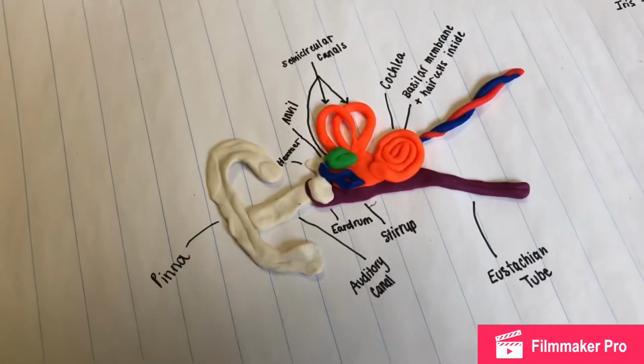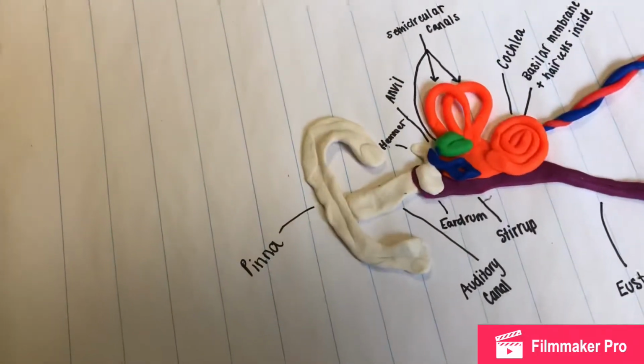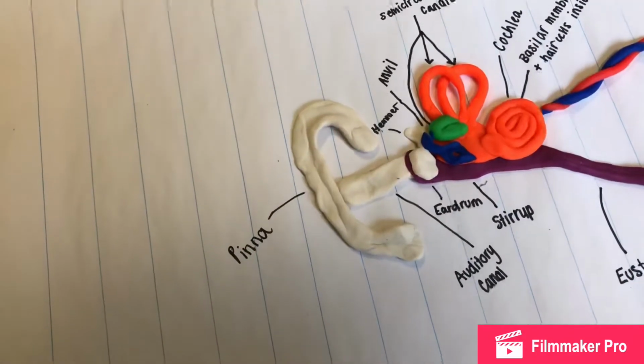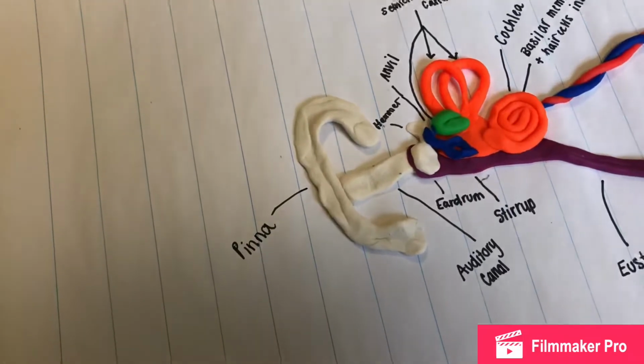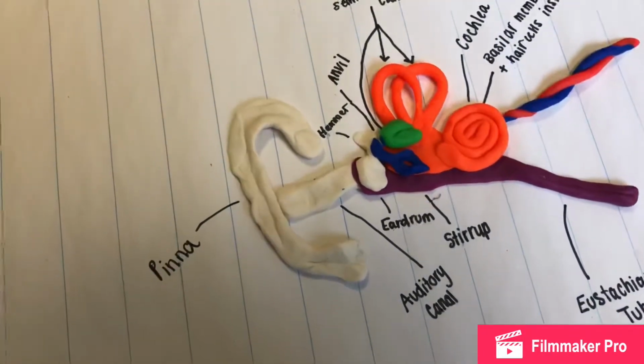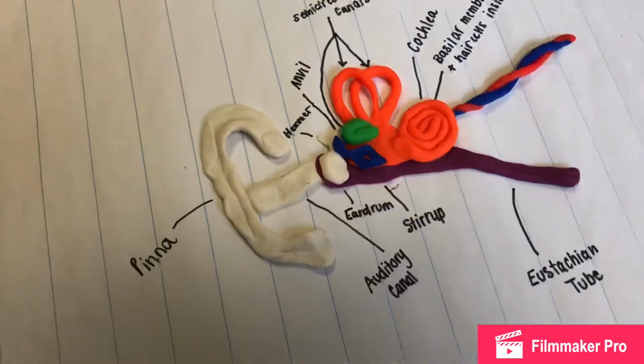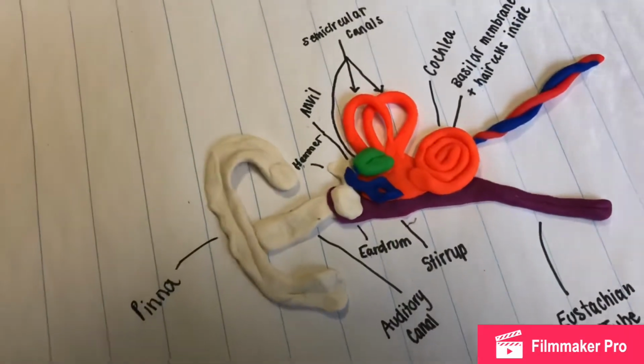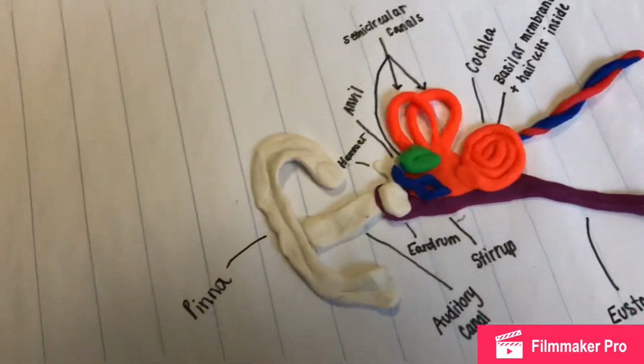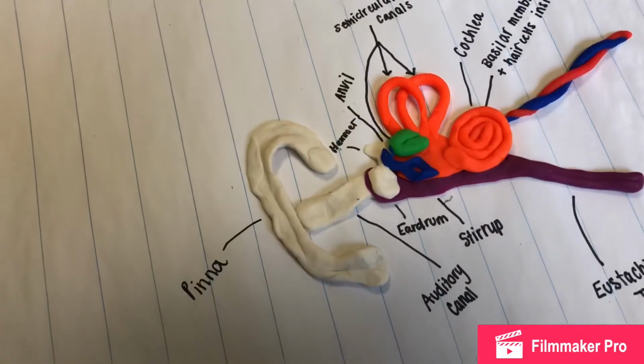Begin with the ears. The ears begin with the pinna, which is the visible part of the outer ear. It collects sound and directs it into the outer ear canal. The ear canal, which is also called the auditory canal, transmits sound from the pinna to the eardrum. The eardrum, which is represented by this thin white membrane, vibrates when sound reaches it.